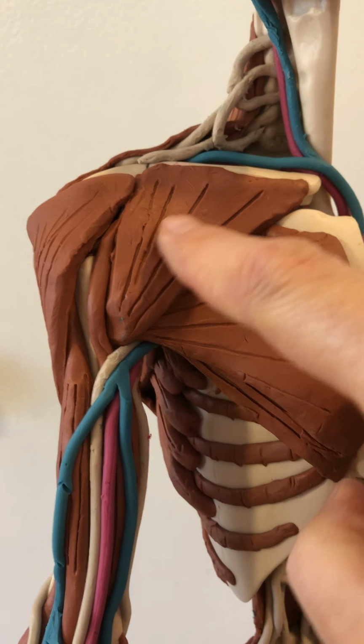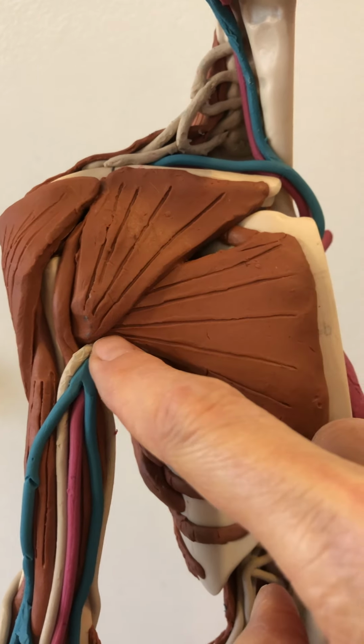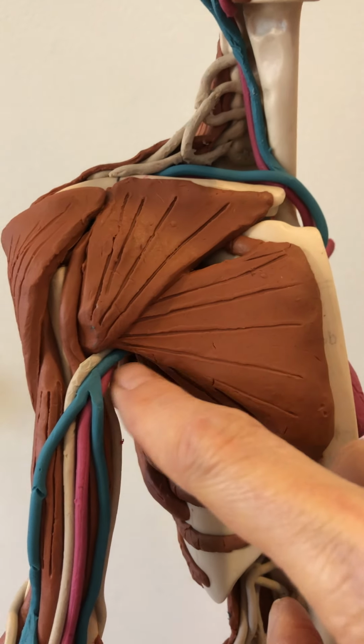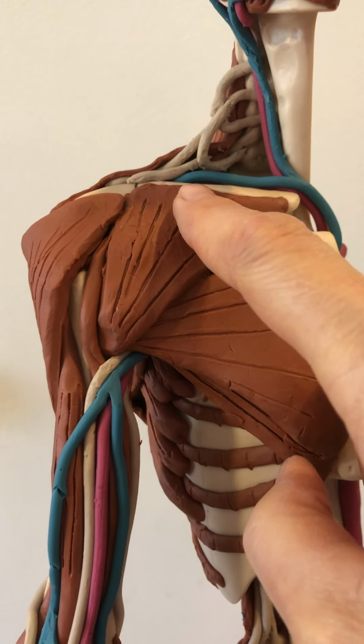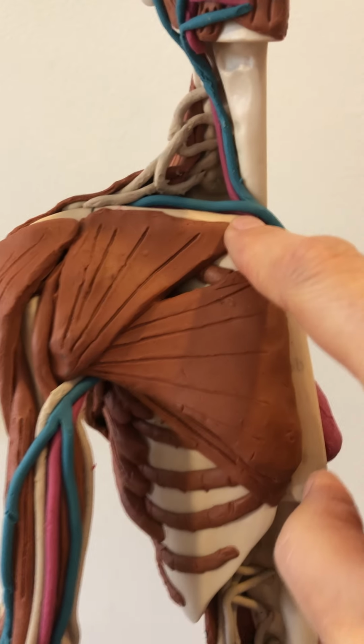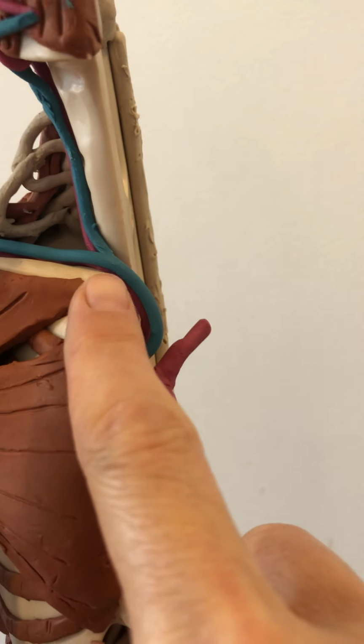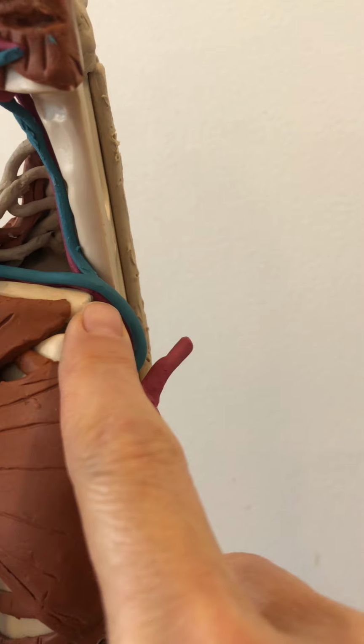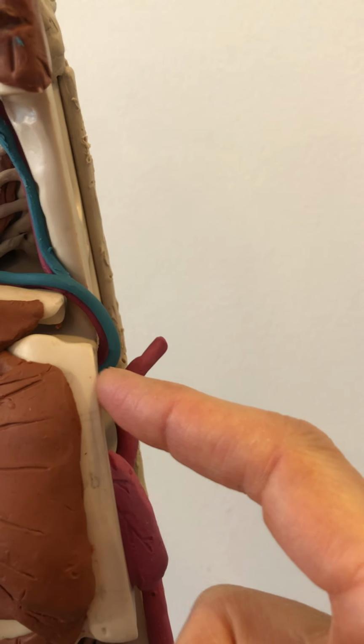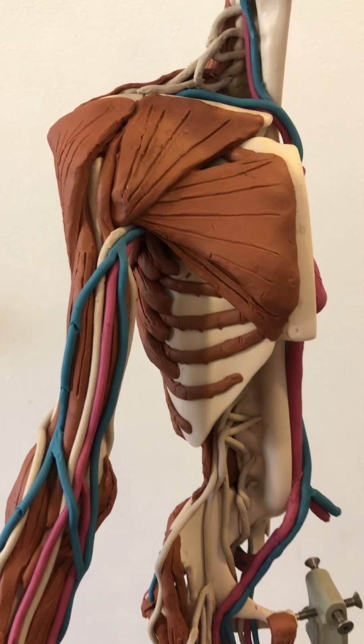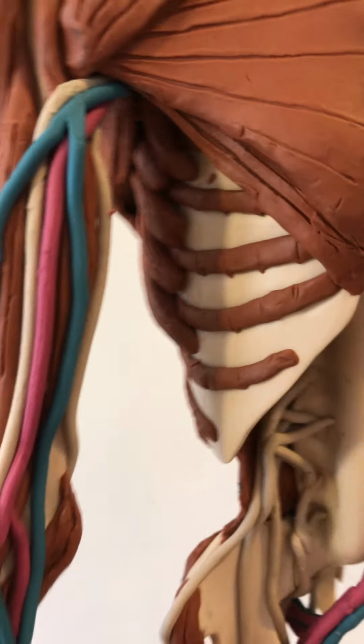So the basilic vein and the cephalic vein, as they come up towards the shoulder, merge together, and the vein that goes through here, just like the artery, would be the axillary vein. The axillary vein becomes the subclavian vein. The subclavian vein merges with the external jugular to become the brachiocephalic vein, and then the superior vena cava. So that takes care of the arm.